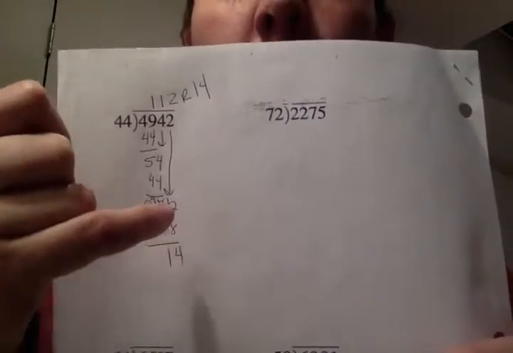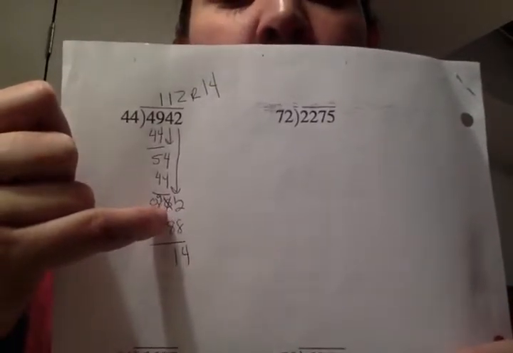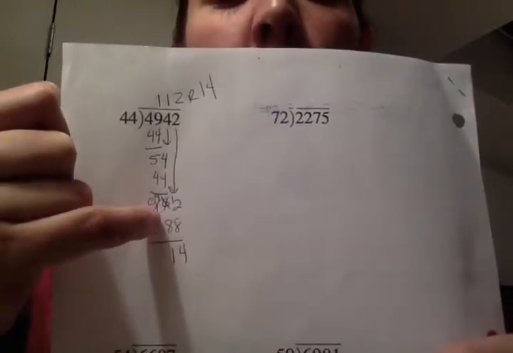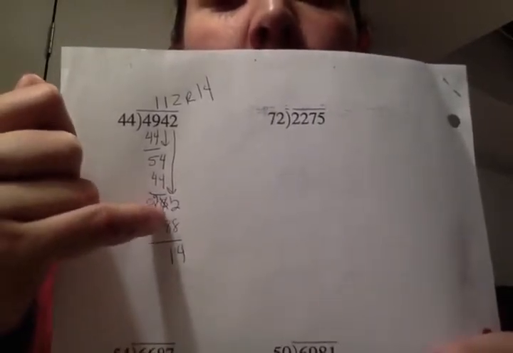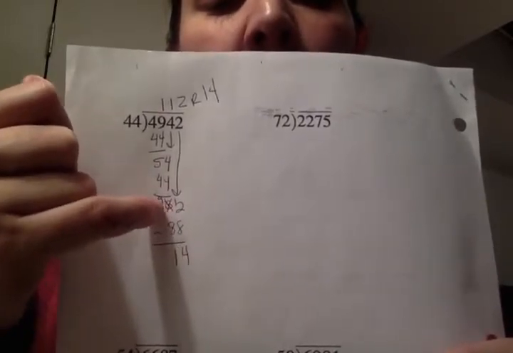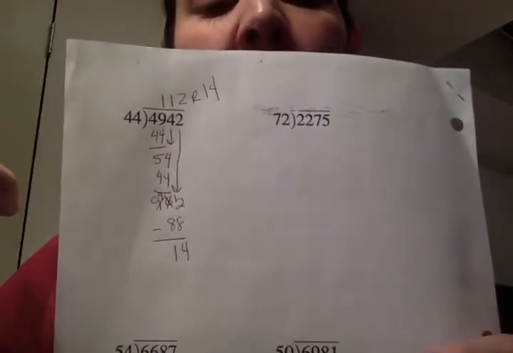Subtracting required regrouping. I couldn't do 2 minus 8, but I also couldn't take anything from my tens place, so I had to go all the way over to my hundreds place. I made this 100 become a 0. I made the tens column become 10, but then I immediately crossed it out to make it a 9 so that I could bring my 10 all the way over.